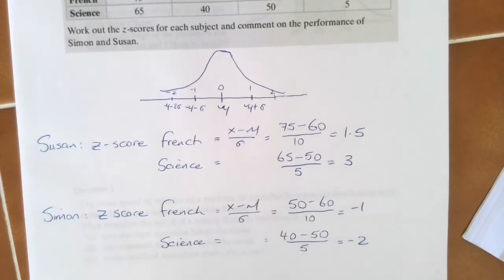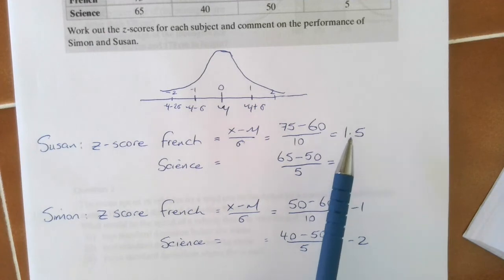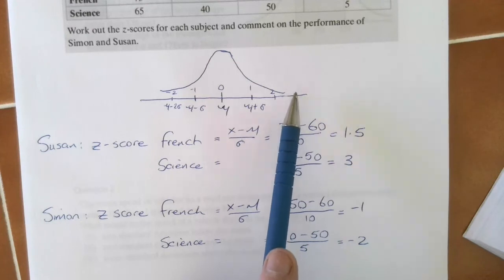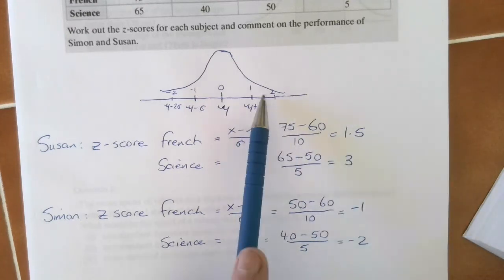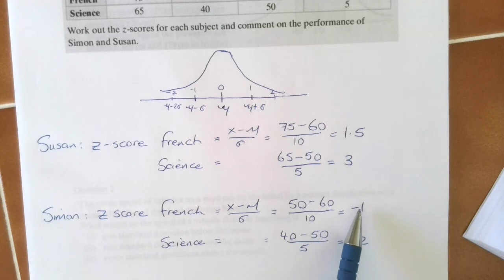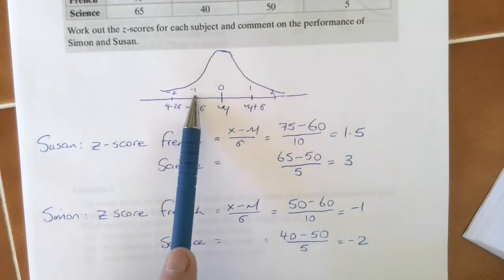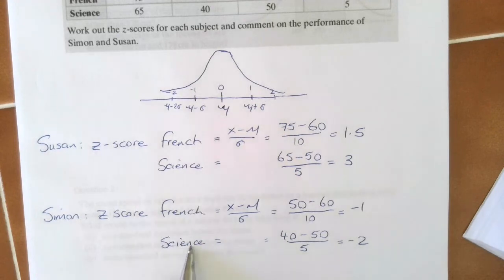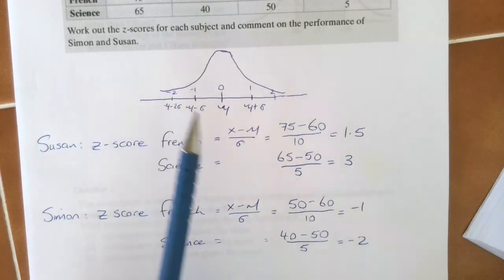Then by looking at the z-scores, we need to comment on the performance of Simon and Susan. We can look at our values very closely. You can see that Susan got a z-score of 1.5 in French and a z-score of 3 in science. So 3 would be up at 3 standard deviations from the mean. The 1.5 is halfway between 1 and 2 standard deviations from the mean. So you can see her results are positive. The z-score for Simon for French was -1, so he's 1 standard deviation below the mean. And for science, he is 2 standard deviations below the mean.